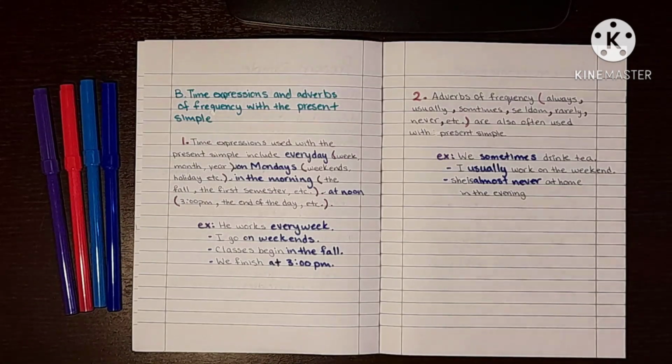Adverbs of frequency explain how often something happens. It could be sometimes, usually, almost never, rarely. Rarely means it's rare for it to happen. Never means 0%. Never happens.